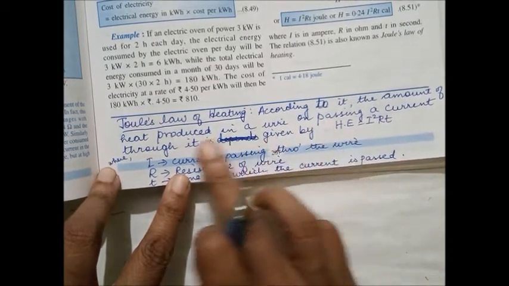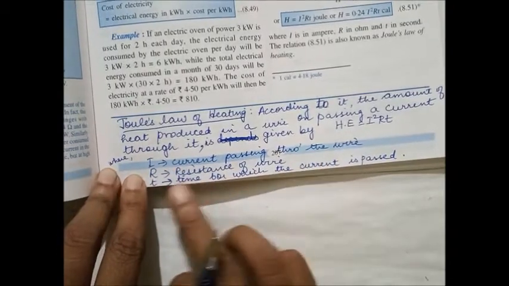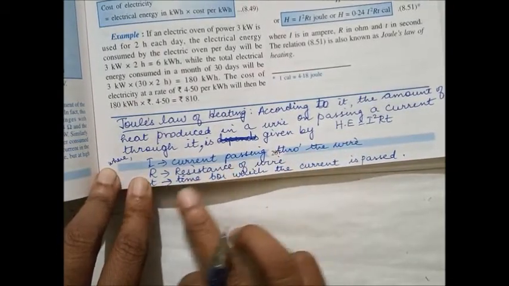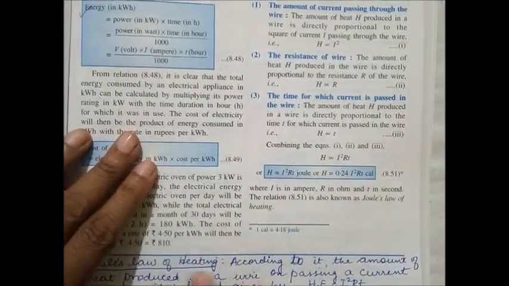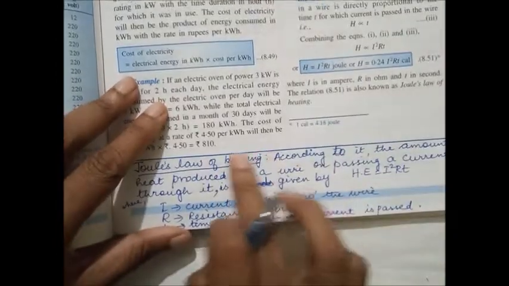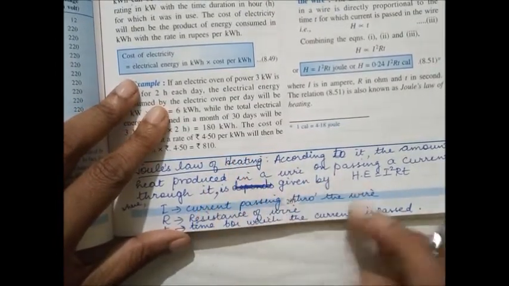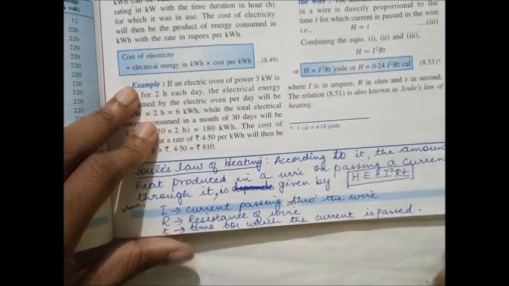Heat energy is produced in a wire when current is passed through it, where I is the current passed through, R is the resistance, and T is the time for which the current is passed. So the scientist Joule gave this law that the amount of heat generated in a wire can be calculated using this formula. That is called Joule's law of heating.